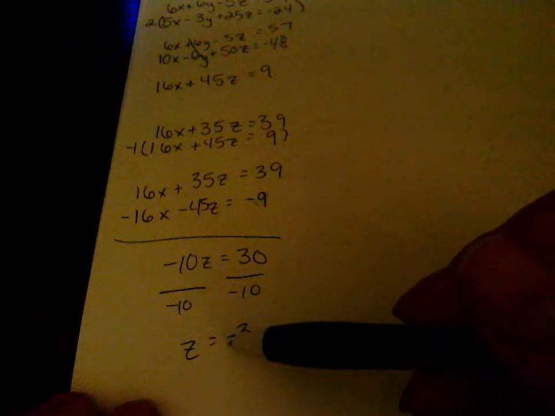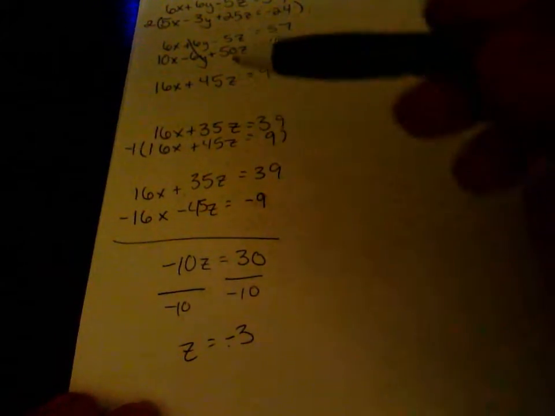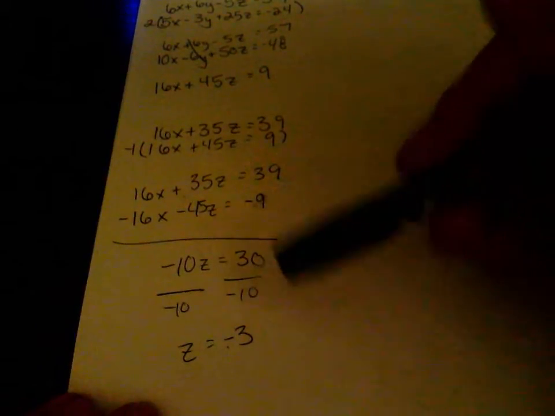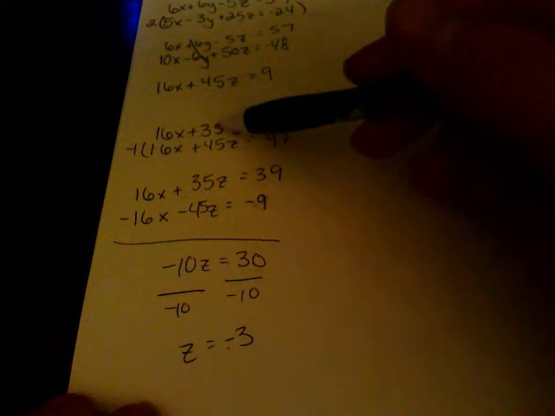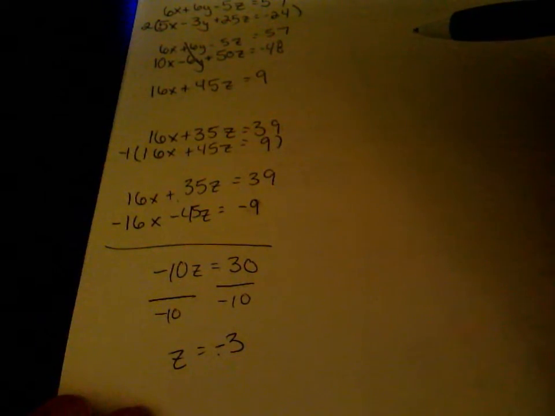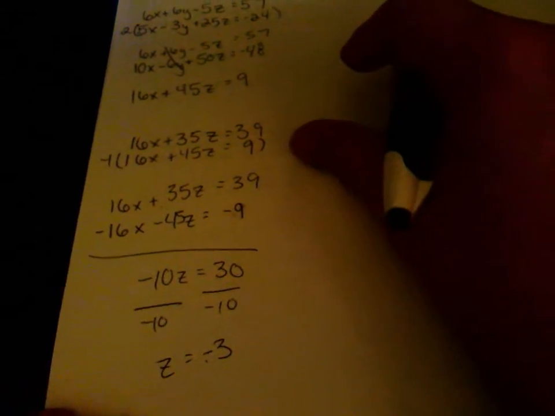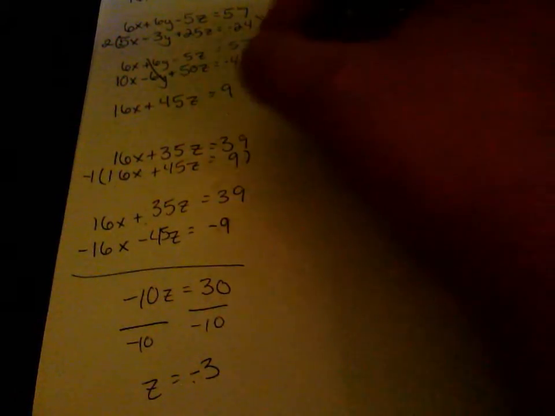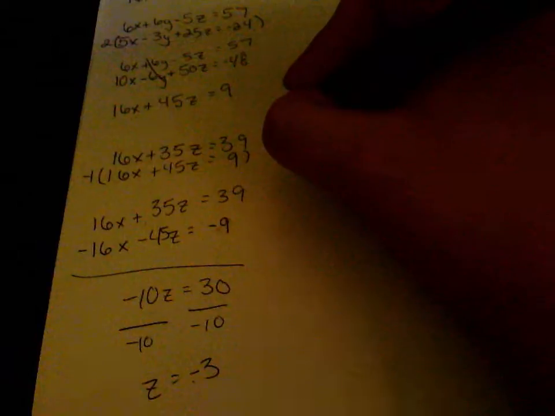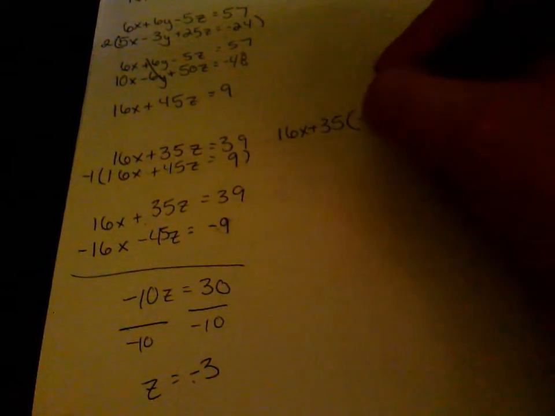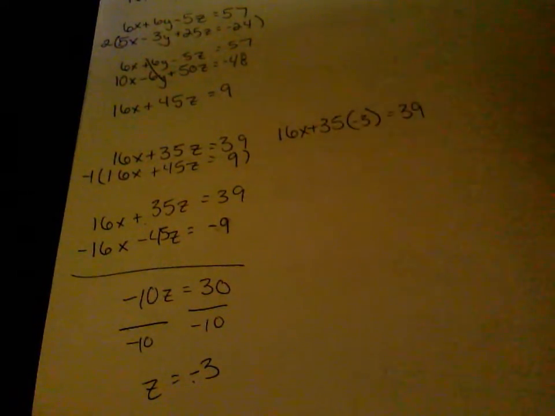Now I have to go from the one variable back to the two variables. That means one of these two equations. I'm going to plug z in for one of these two. I'm going to pick this first one. I don't know why, I'm just doing it. It doesn't actually matter. So I'm going to take that 16x plus 35, and multiply that 35 by negative 3 equals 39.